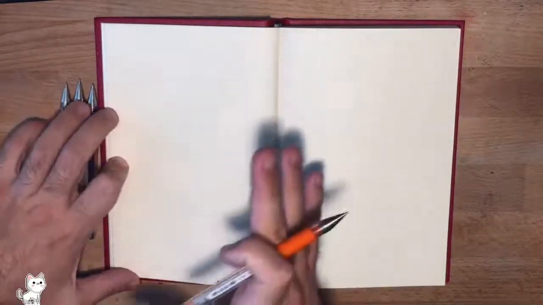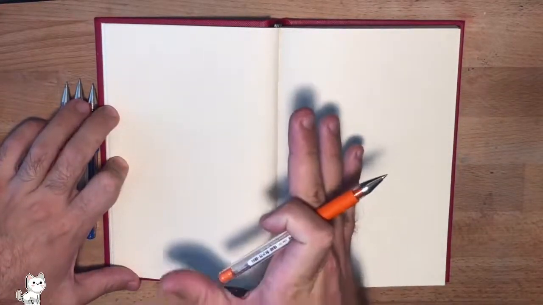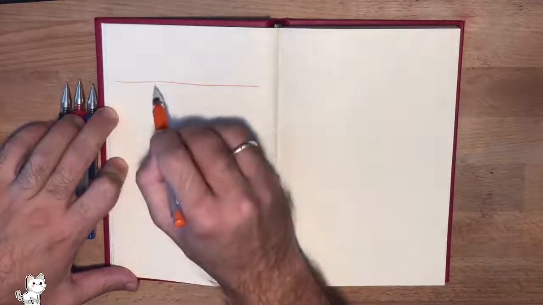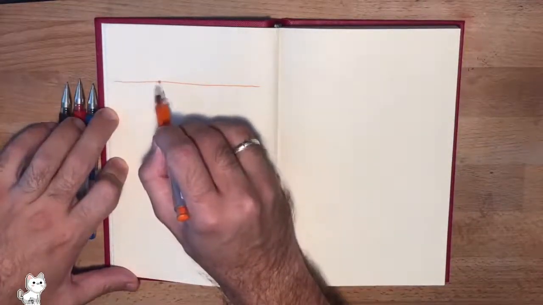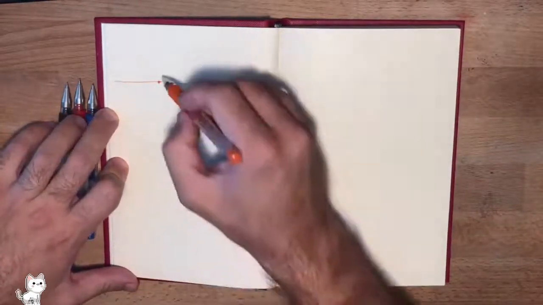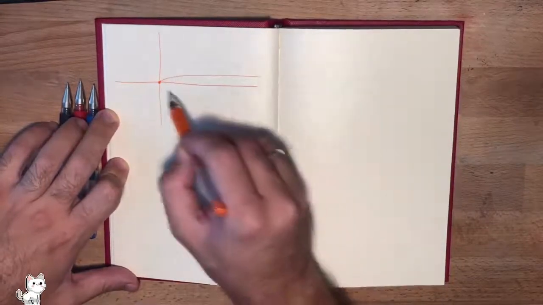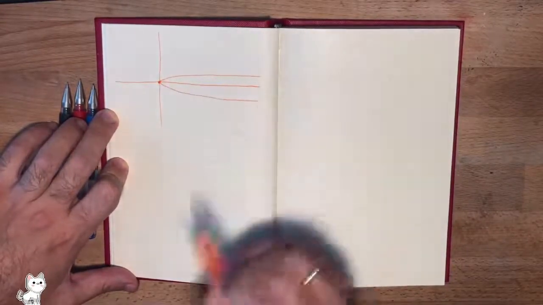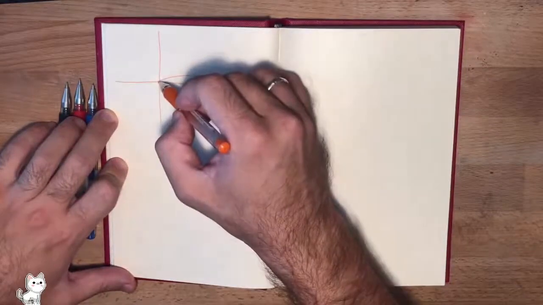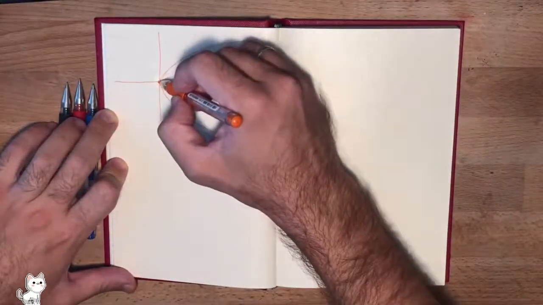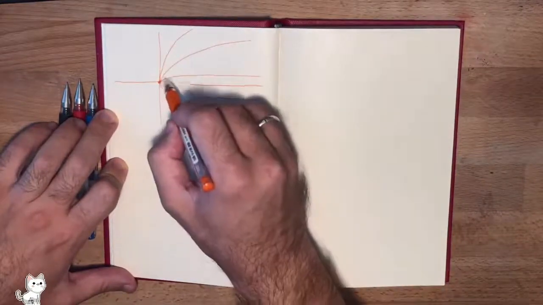First, the most simple curvilinear perspective: we take a horizon line, have a vanishing point, and so this is like one point perspective, but instead of straight lines we make curved lines.